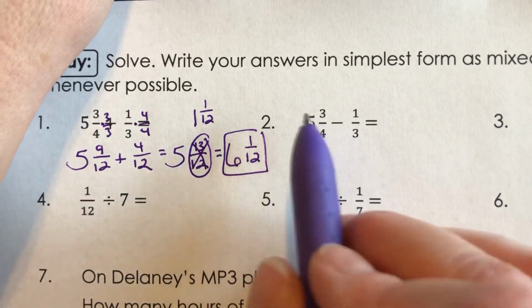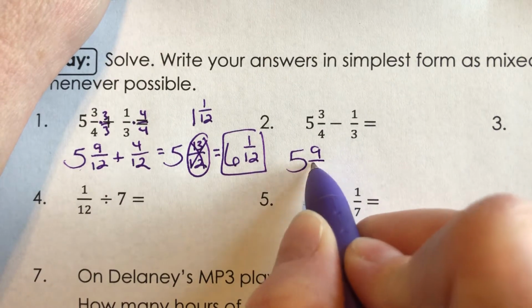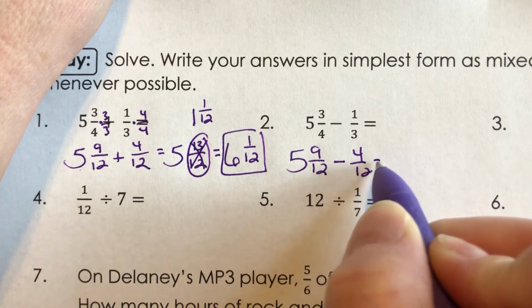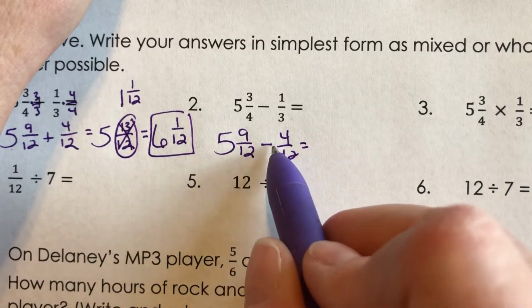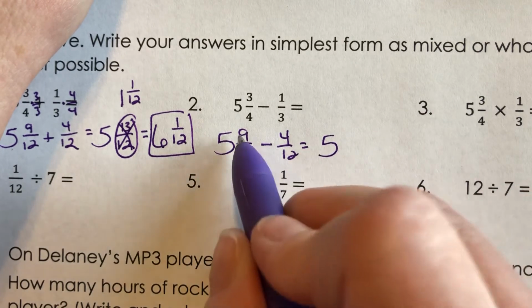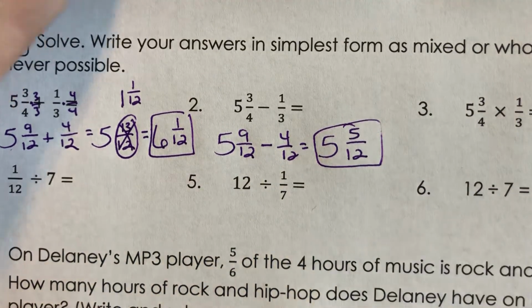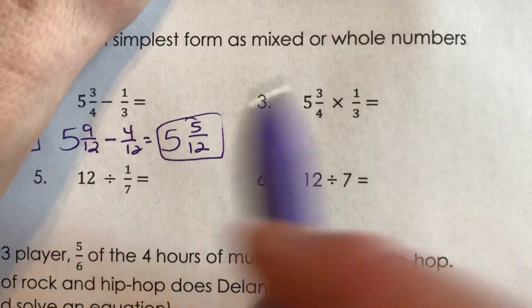For number 2, it's the same numbers. I just have to subtract them. So I'm going to rewrite what I already wrote over there. 5 and 9 twelfths, but minus 4 twelfths. And this one's kind of nice. I don't have any whole number to subtract from the 5, so I'm going to write my 5. And 9 minus 4 is 5, and my denominator stays the same. It is just 5 and 5 twelfths. You're welcome. I know you didn't have to borrow. Isn't that nice? All right.